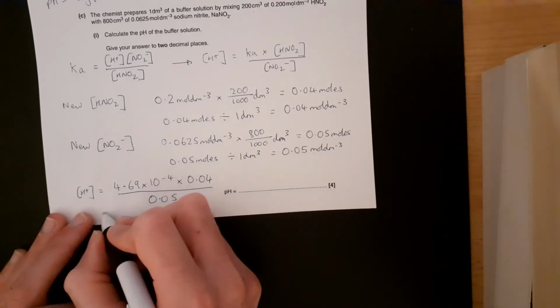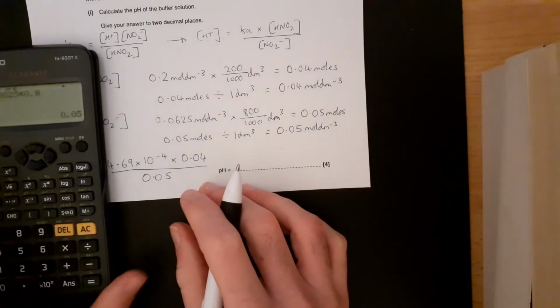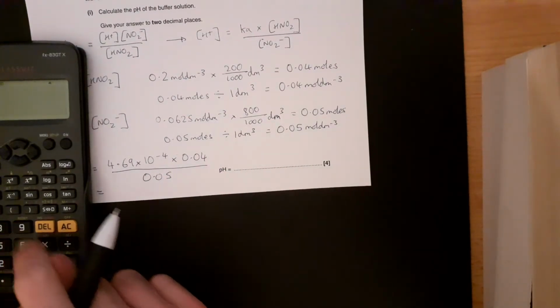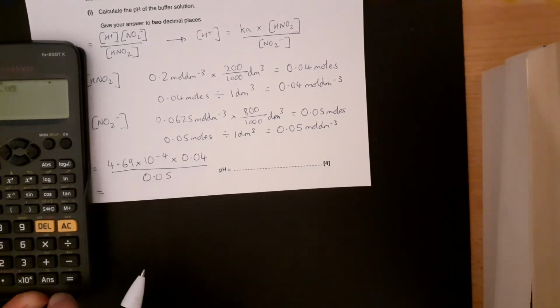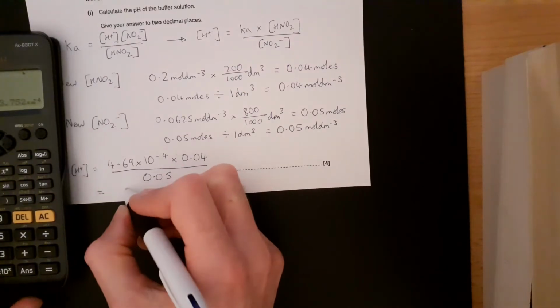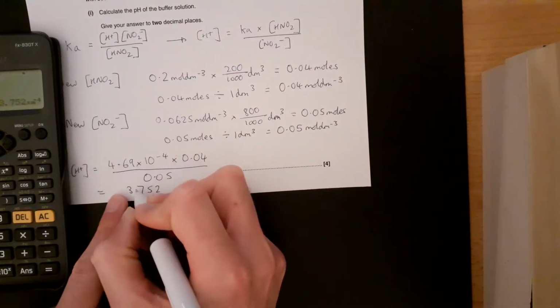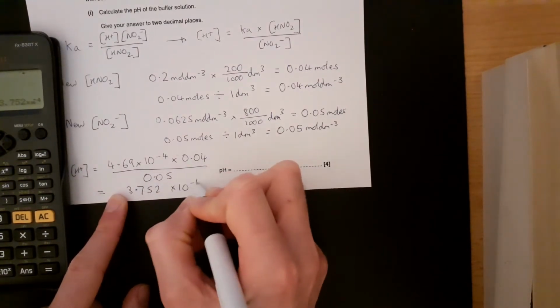Okay, so that's going to come out as, let's work that out, 4.69 times 10 to the minus 4 times 0.04 divided by 0.05. And we get 3.752 times 10 to the minus 4.